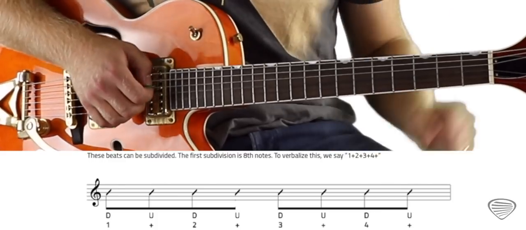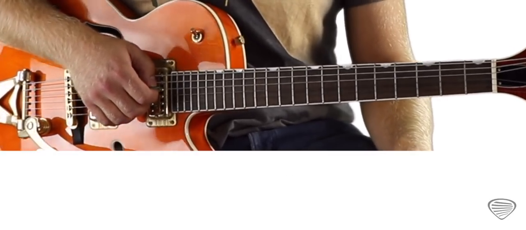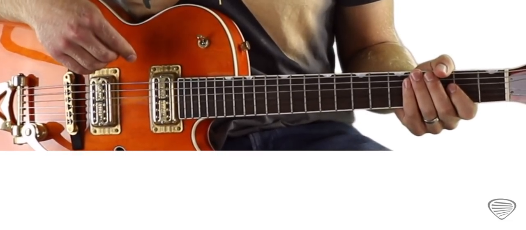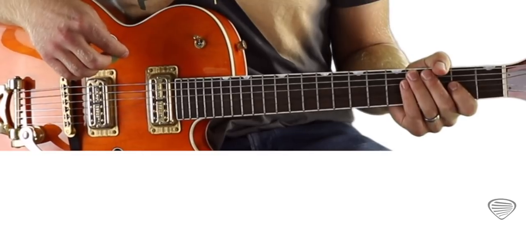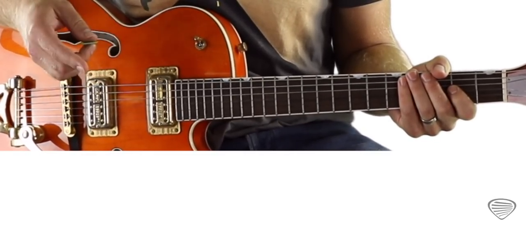The next subdivision in 4/4 time is a 16th note. And so, as you can probably guess, how many 16th notes fit into one bar of 4/4 music? And the answer is 16, right?